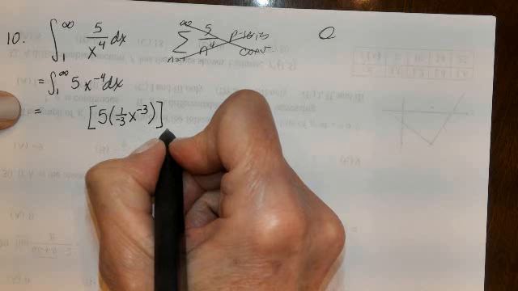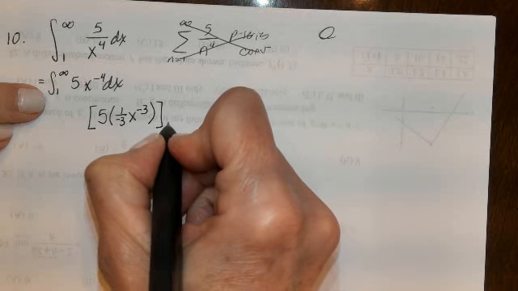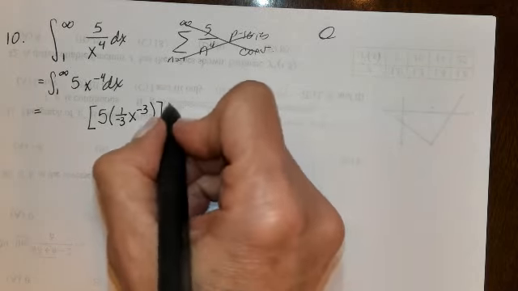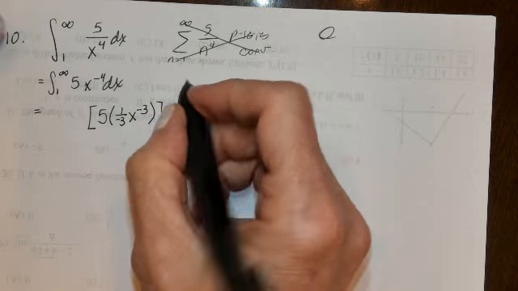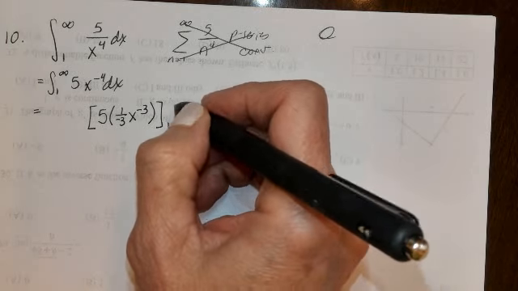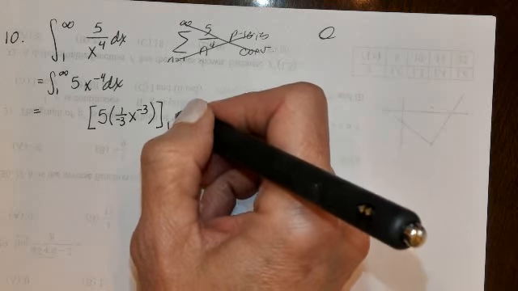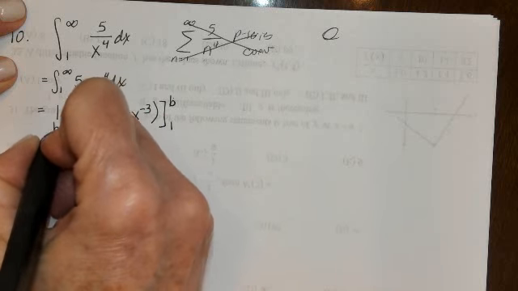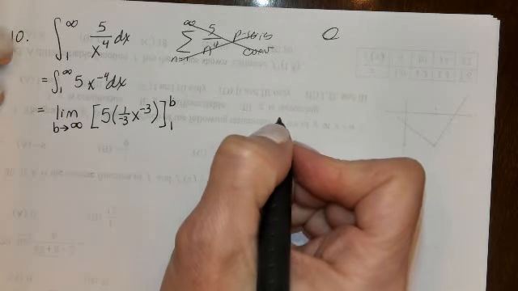Now I want to put 1 to infinity. The 1 is fine. The 1 doesn't change anything. I do not want to put infinity as a boundary. When you put a boundary here, it has to be a number. And infinity is not a number, it's a concept. So what I'm going to do is call that b, and then out in front, take the limit as b goes to infinity.